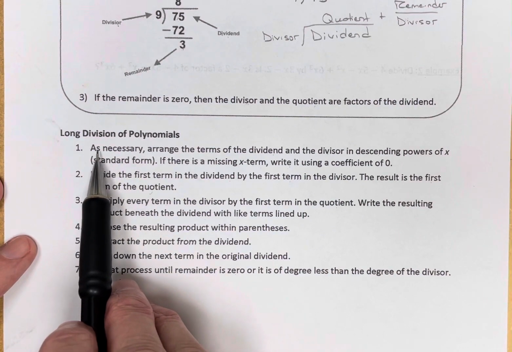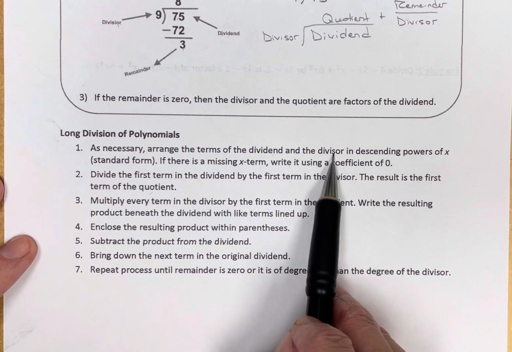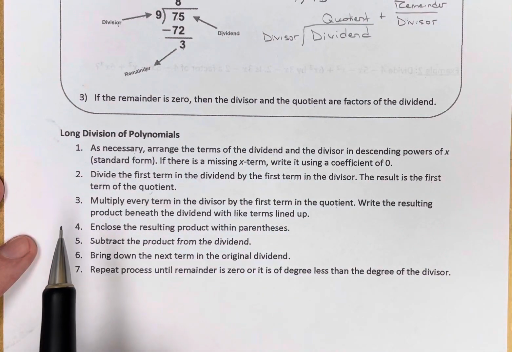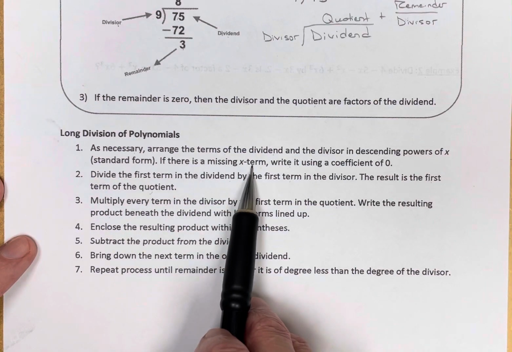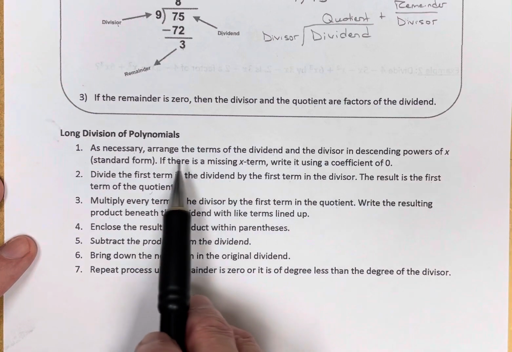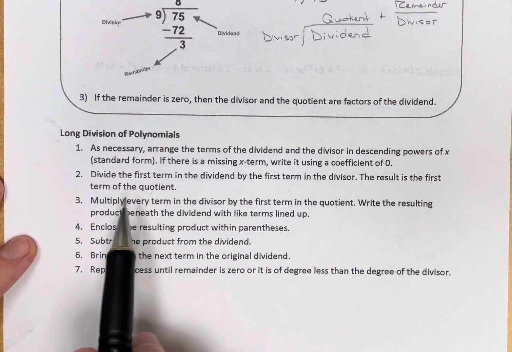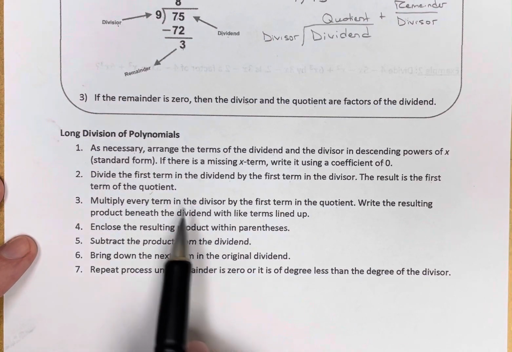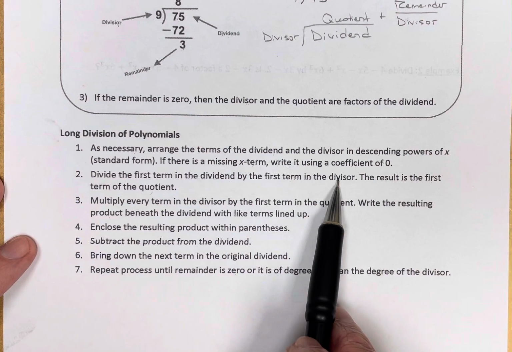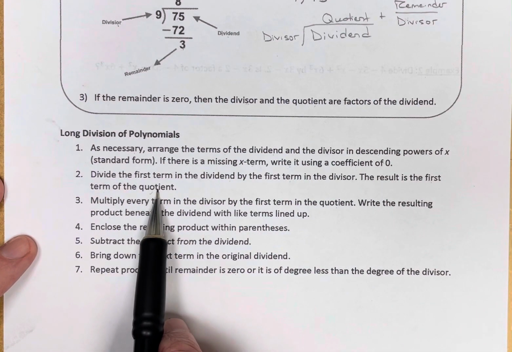First, as necessary, we want to arrange the terms of the dividend and the divisor in descending powers of x. In other words, in standard form. If we have a missing x term, we'll write it using a coefficient of 0. We'll see an example of a missing x term in example 3. Now the algorithm starts. Divide the first term in the dividend by the first term in the divisor. The result of that is the first term of the quotient.